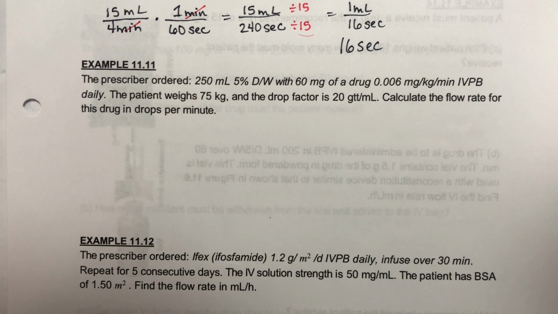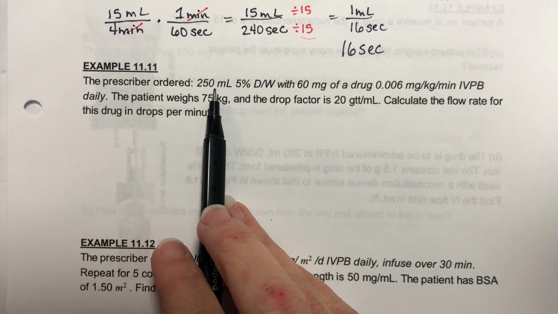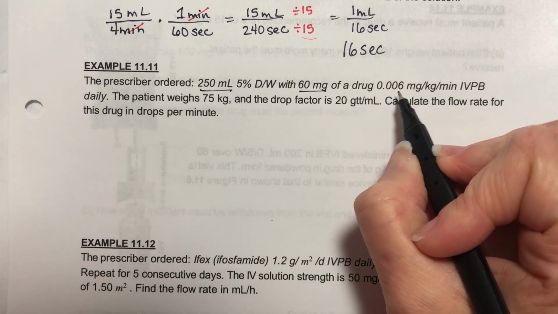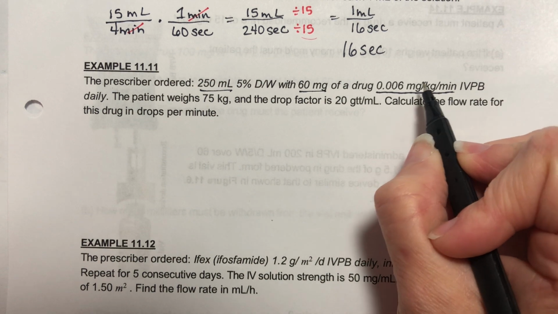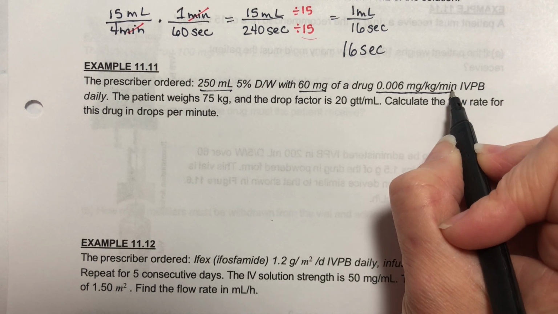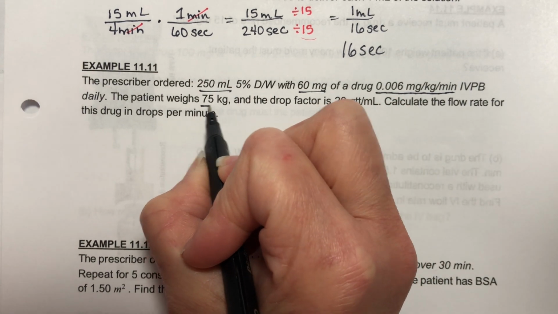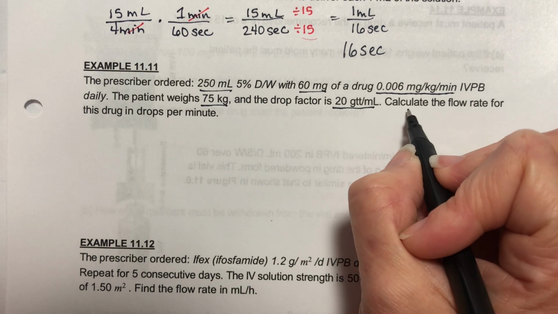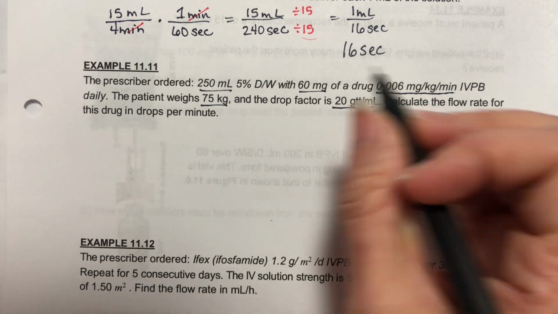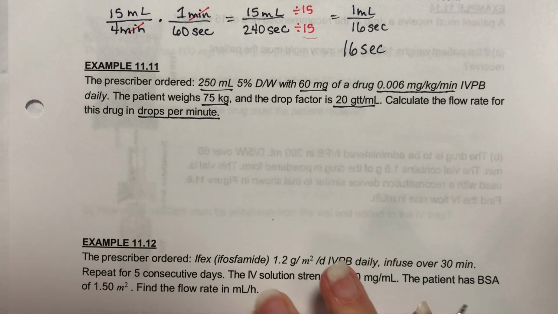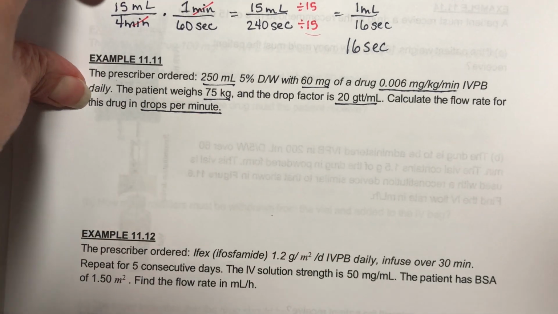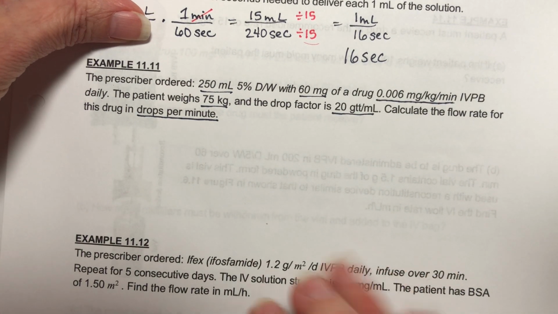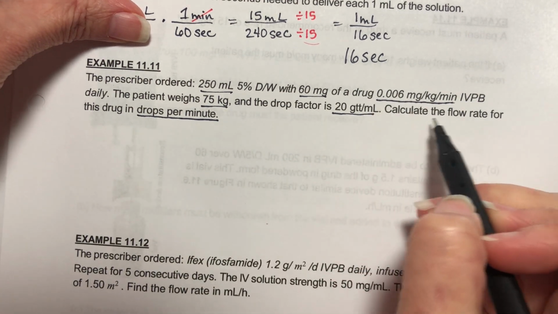Number 11. The prescriber ordered 250 milliliters with 60 milligrams of a drug at 0.006 milligrams per kilogram per minute. The patient weighs 75 kilograms and the drop factor is 20 drops per milliliter. Calculate the flow rate of this drug in drops per minute. There's a lot going on here, so I guess let's just start. I'm going to start off with the weight so I can simplify this thing.